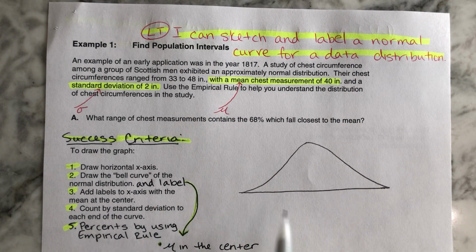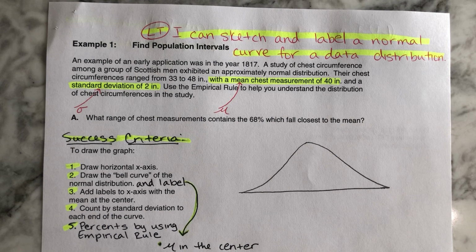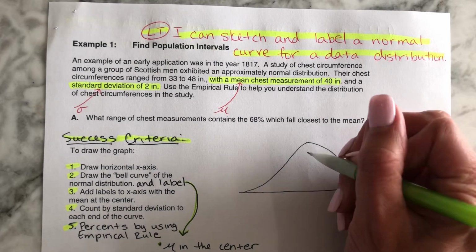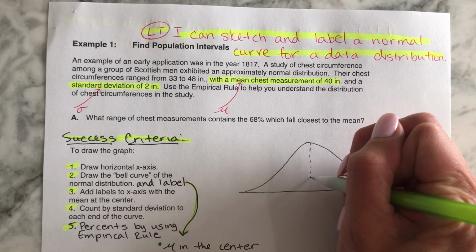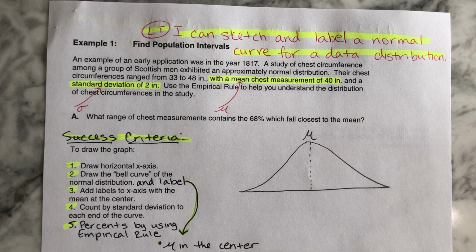Okay, now we're going to label this curve. So we're going to start by putting mu in the center. We're going to put the mean of the population right smack in the center. All right, just like that. Now we're going to add 3 standard deviations to the right.